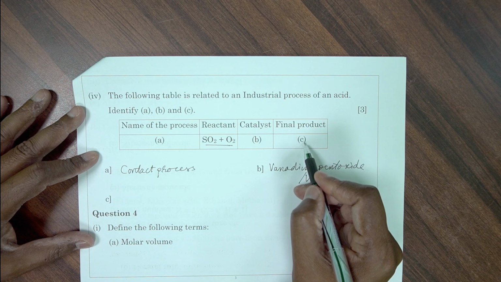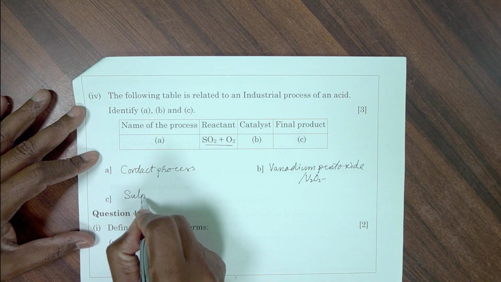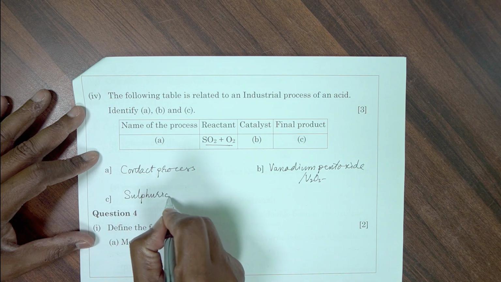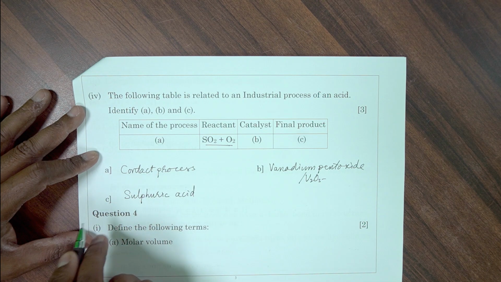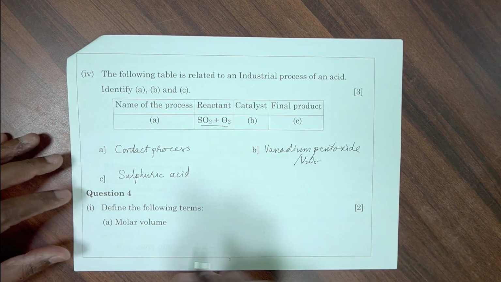Final product, C. The final product in the contact process is sulfuric acid of required concentration. So you write sulfuric acid, that is sufficient. So this answer is over. Right, now we have question number 4.